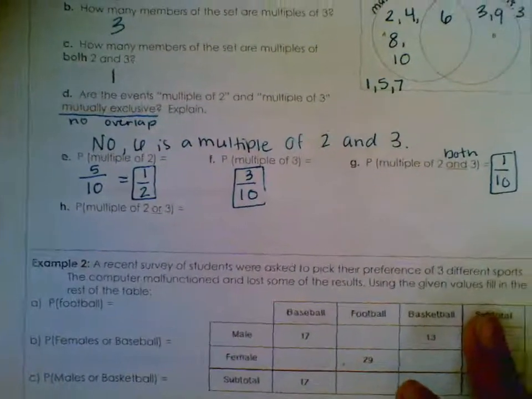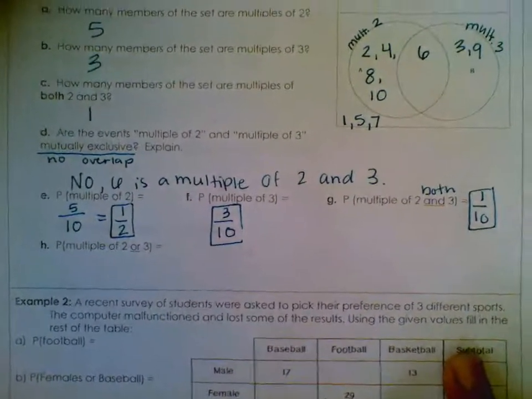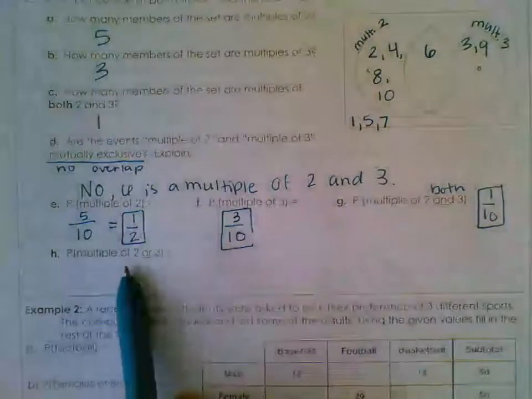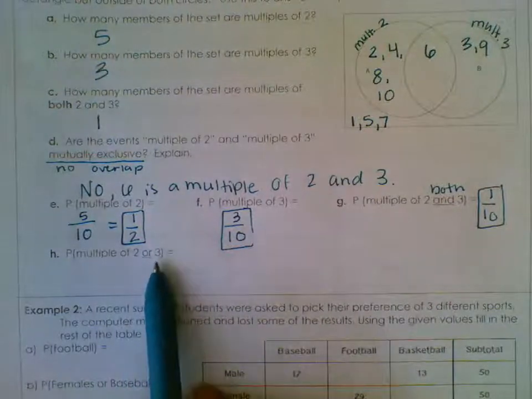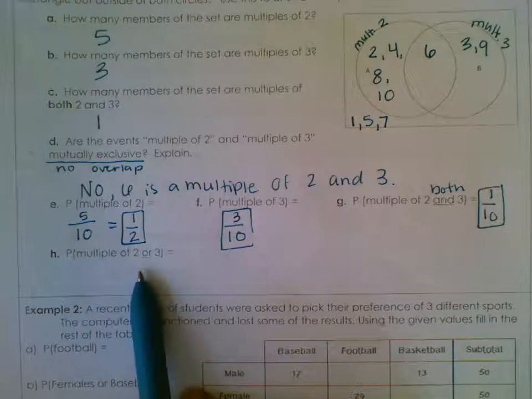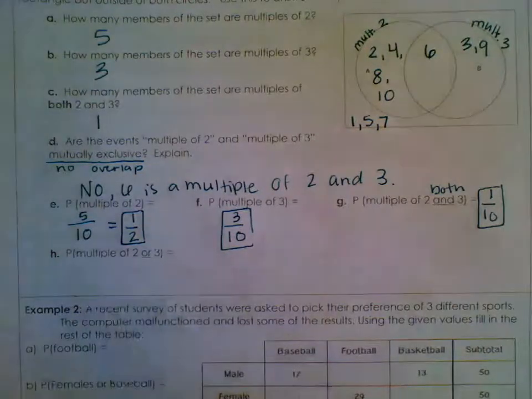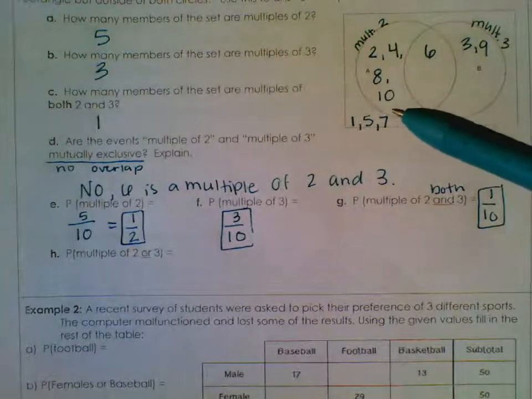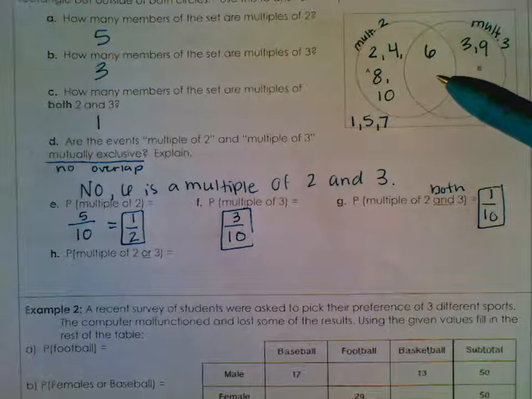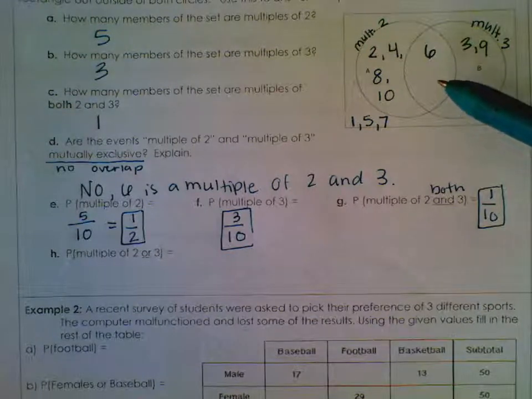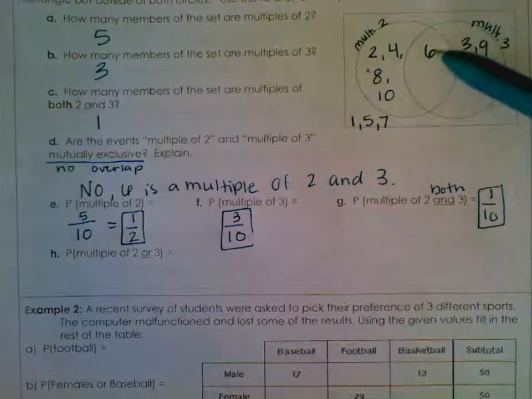Okay, and finally, a multiple of 2 or 3. So our OR formula that we learned last week told us to take the probability of a multiple of 2 plus the probability of 3, and then subtract the probability that both of them could happen in a given number. With a Venn diagram, you don't have to follow that formula because we can already see the overlap. That formula is in case we can't physically see what the overlap is.